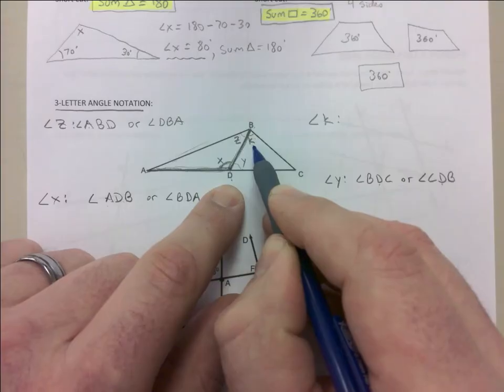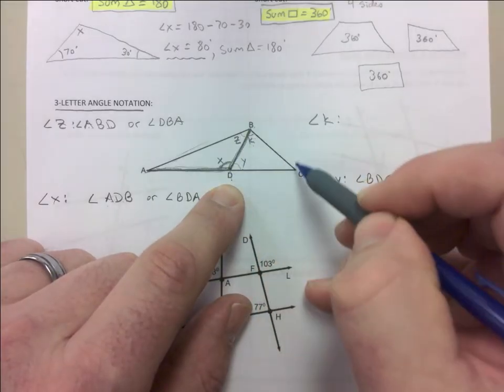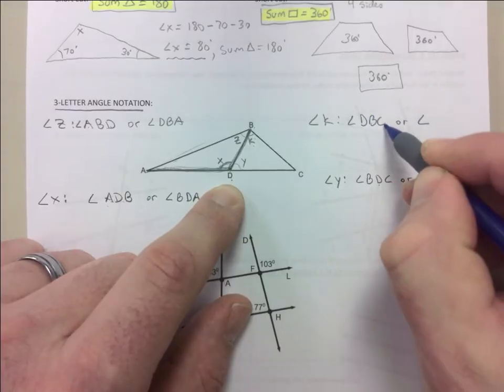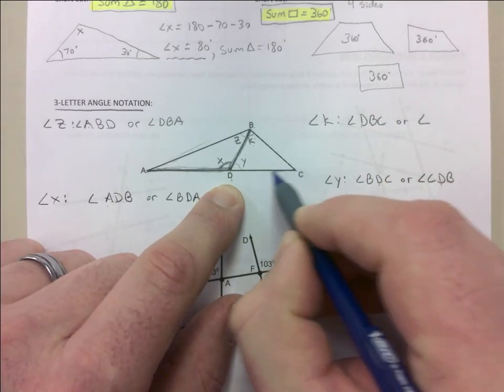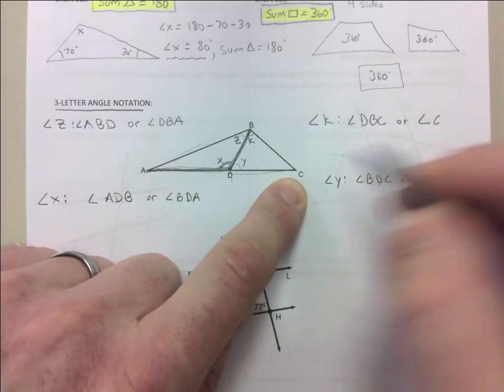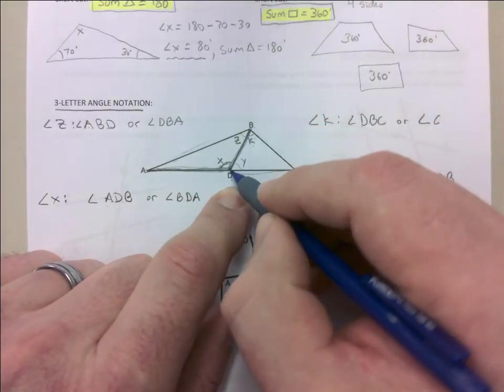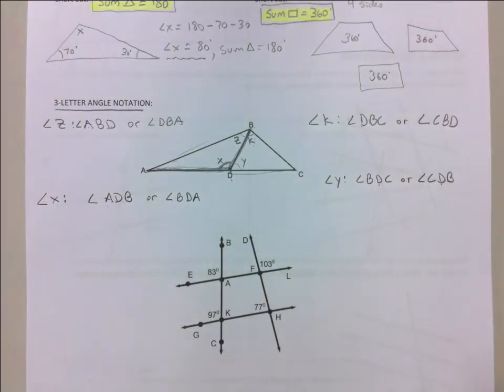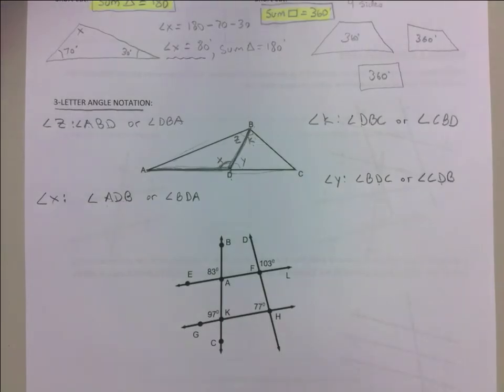K is DBC, or angle CBD, right? C to D to B. No, sorry, C to B to D. Okay, so there you have your three-letter angle notation to identify that angle specifically. Okay, next.